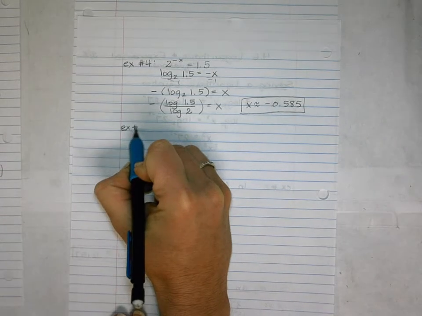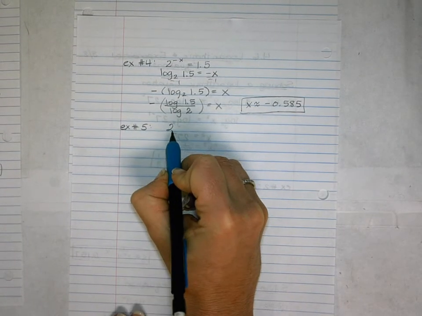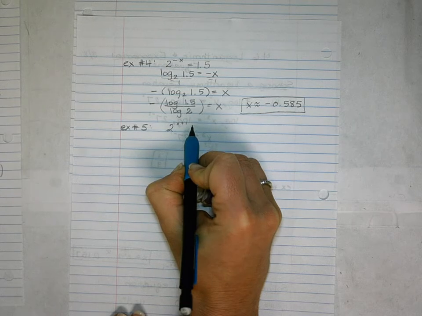All right, example number 5. Let's solve 2 to the x plus 1 power equals 5.